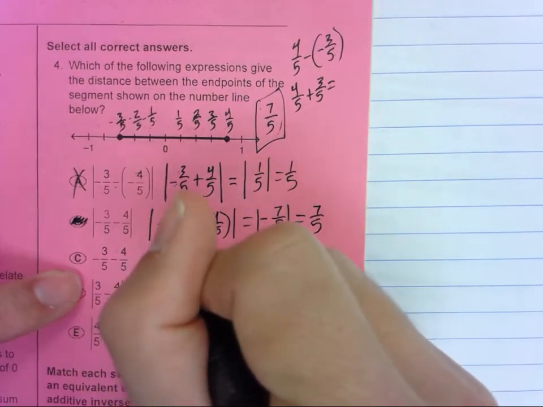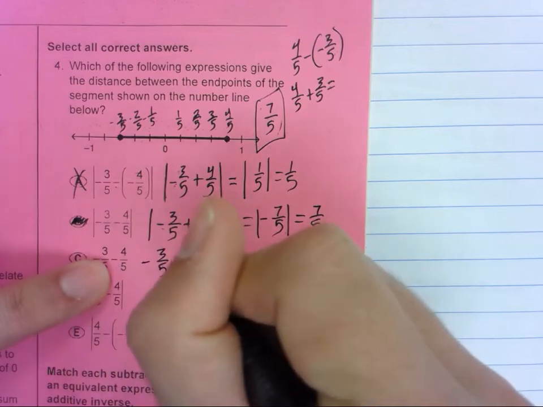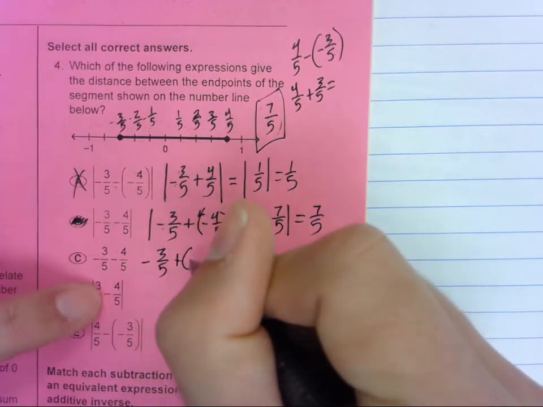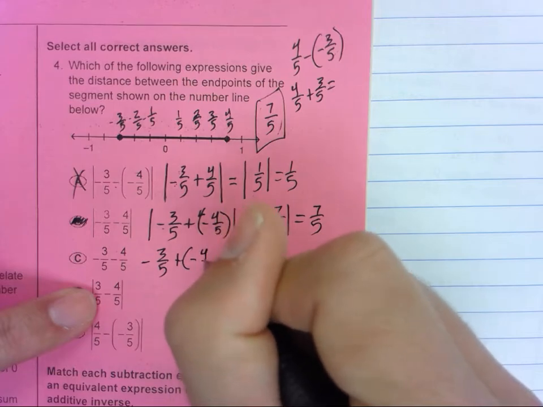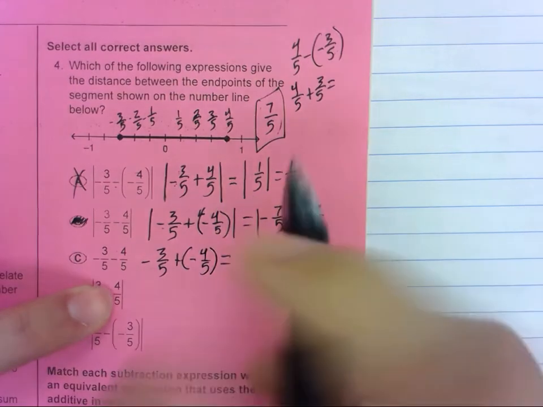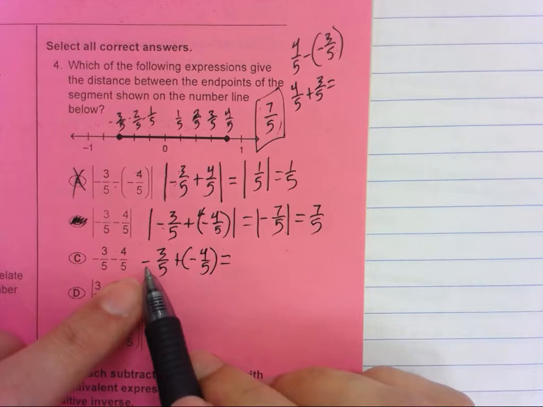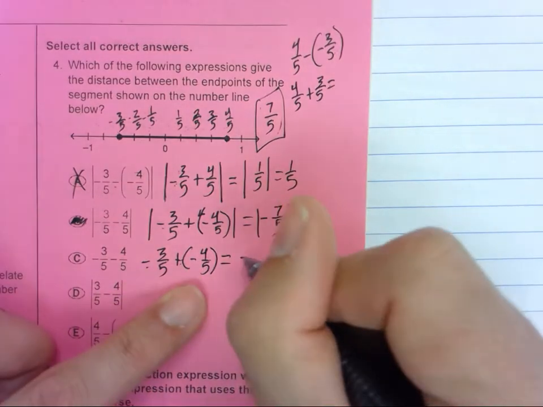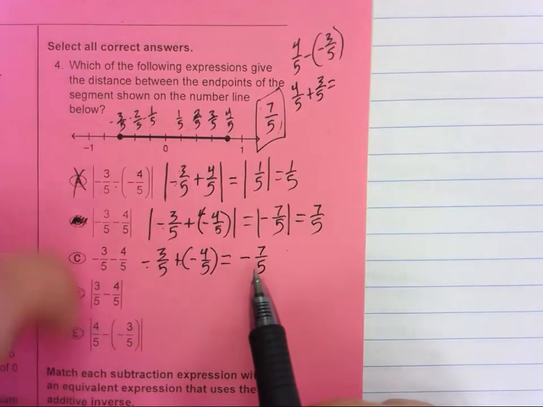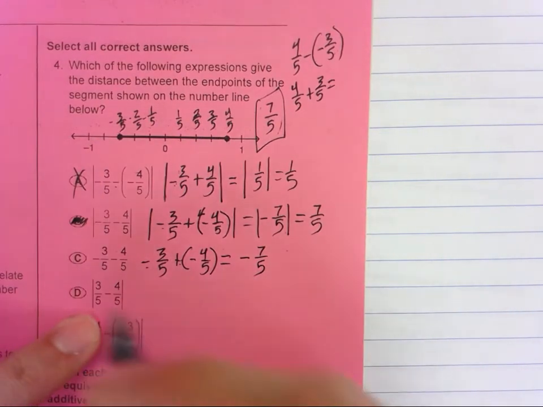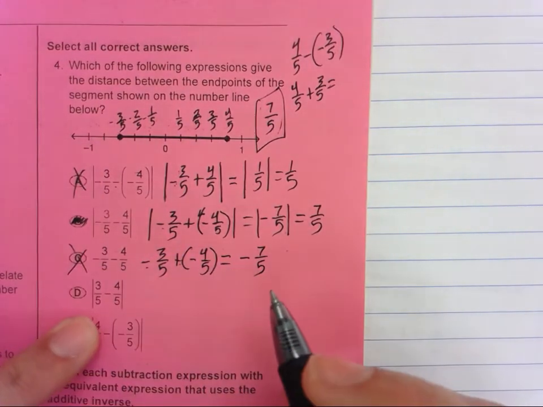We have -3/5. We're not going to subtract. We're going to add the opposite. There's no absolute value bars here. So -3 plus -4 gives us -7/5. -7/5 does not match. So C is not an option.